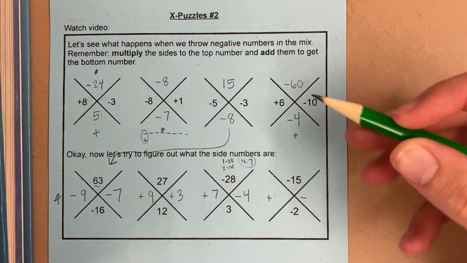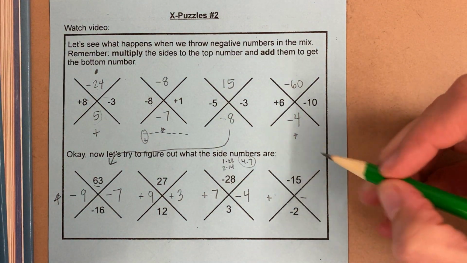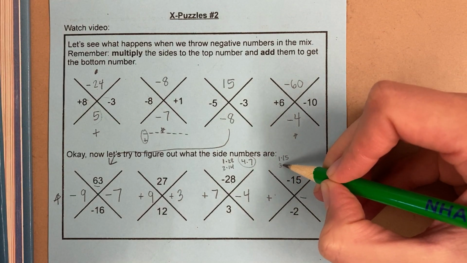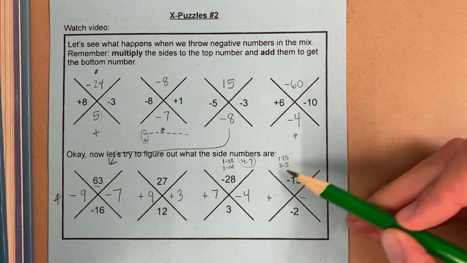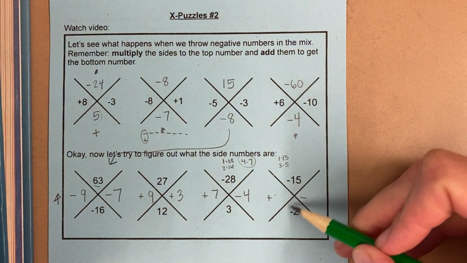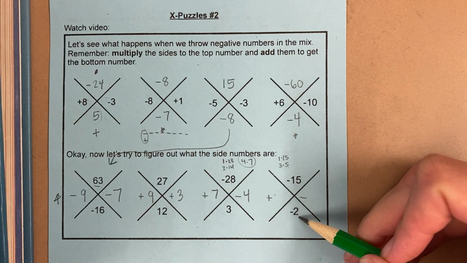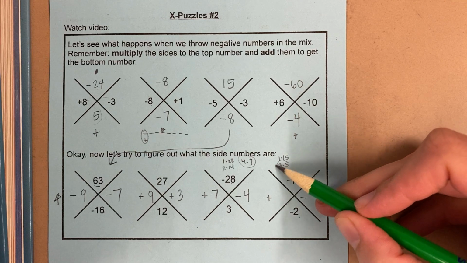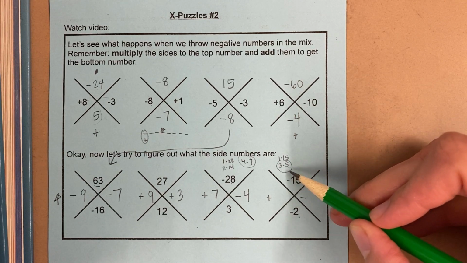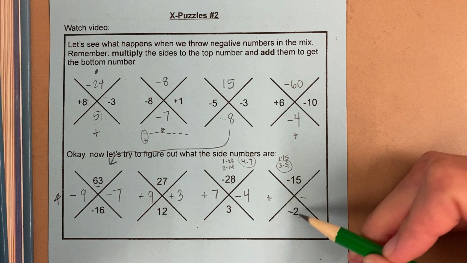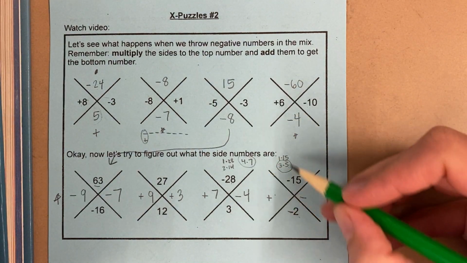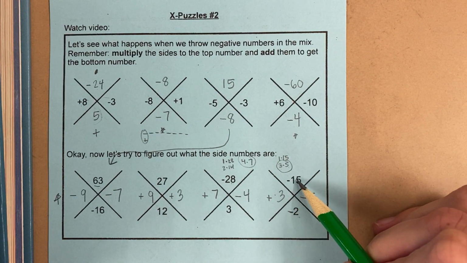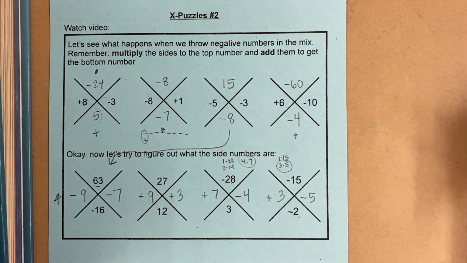Okay, let's look at this one. I need two numbers that multiply to negative 15. Let's just forget the signs for a second. My two options are 1 times 15 and 3 times 5. I'm looking for the pair that if I subtract them, I get 2. In this case, that's 3 and 5. And I want to make the larger number negative, because when I add them, I want the answer to be negative. So I would put 5 here and 3 here. So 3 times negative 5 is negative 15. 3 minus 5 is negative 2.